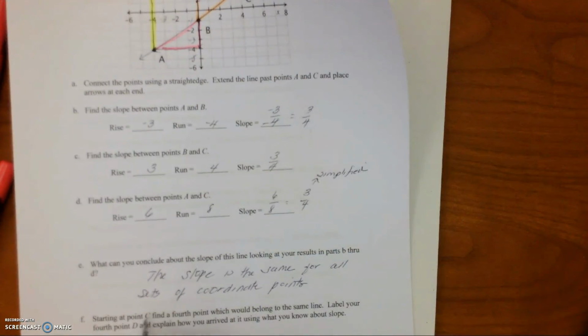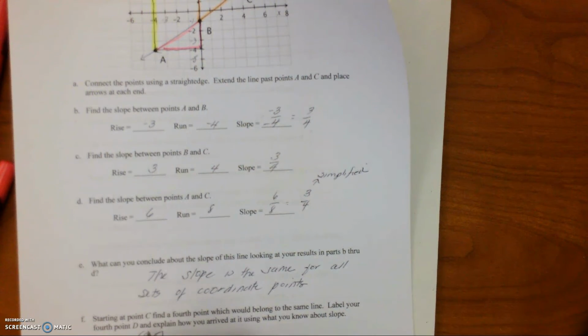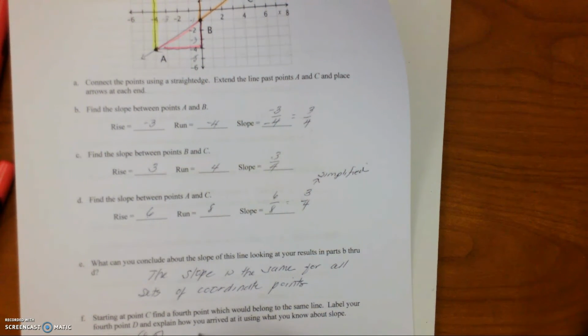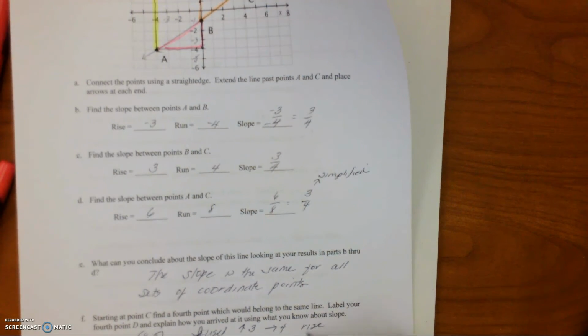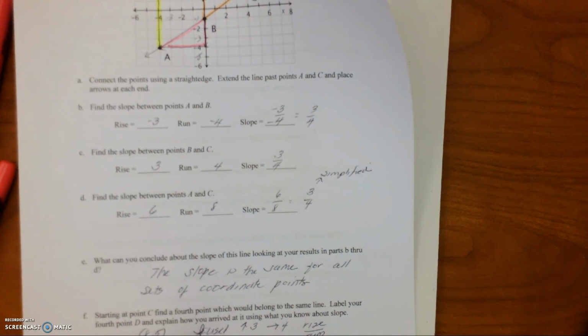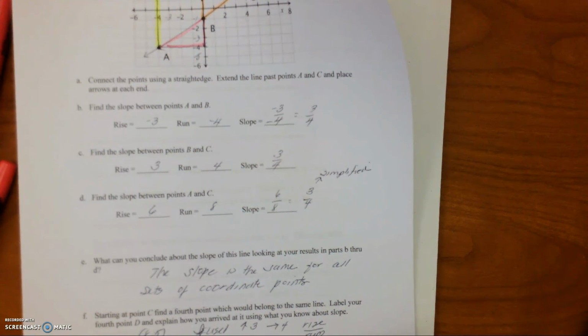Okay, so we're going to say 8, 5, and I used the rise over run, so I used up 3 over 4, which was the rise over the run, to calculate the next coordinate point, which was 8, 5.